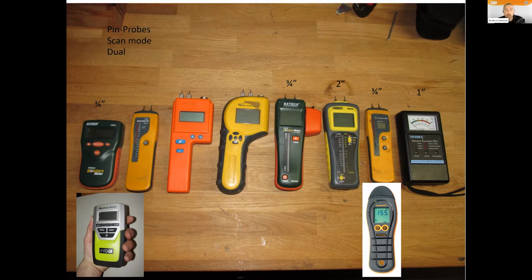And I don't report these numbers in my home inspection reports. I say that my moisture meter indicated moisture at this area or indicated a high level of moisture in this area, but I don't report the exact numbers because this is not an exact science. We don't know exactly what those numbers mean. It's all about relativity.